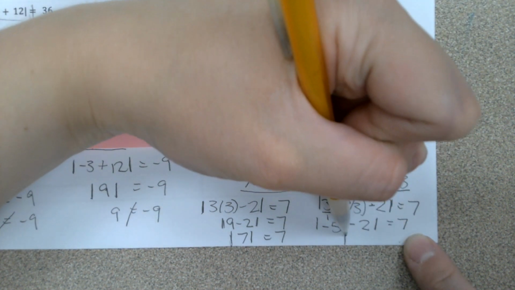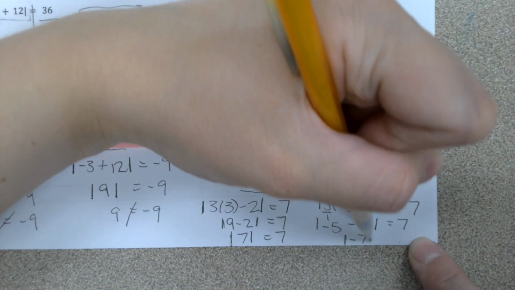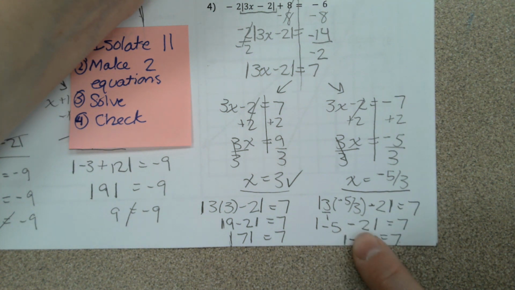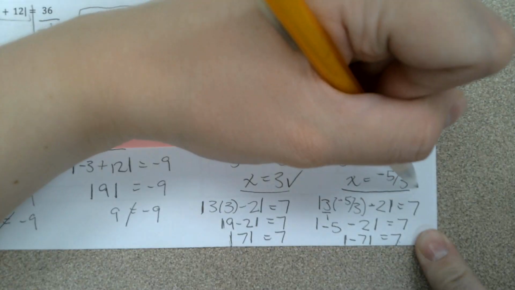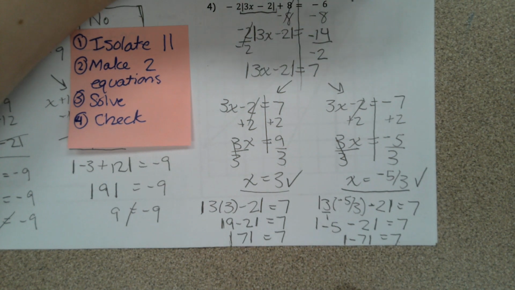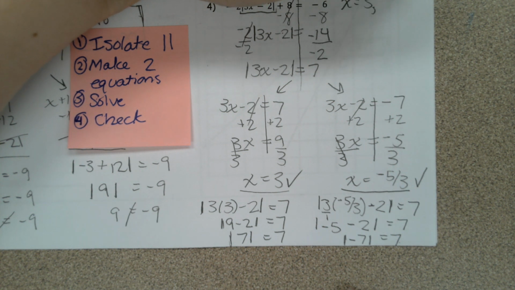Absolute value of negative 5 minus 2 is negative 7 equals 7. And the absolute value of negative 7 is just 7. So it's 7 equals 7, which does work out. So both of these are correct answers. So my answers are x equals 3 and negative 5/3.